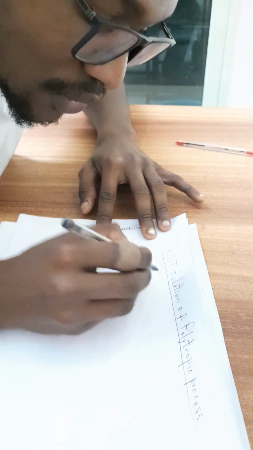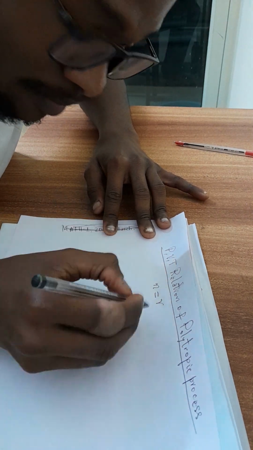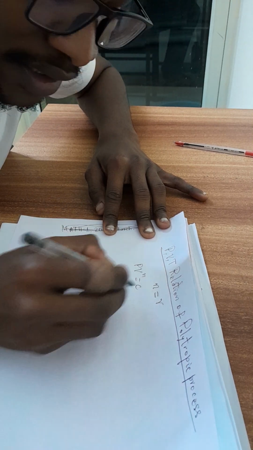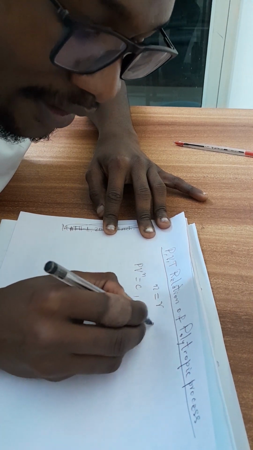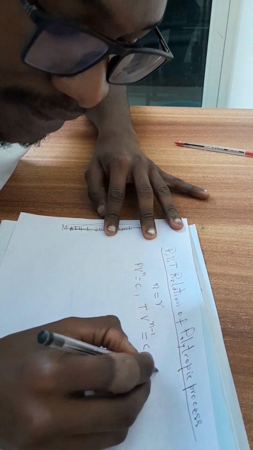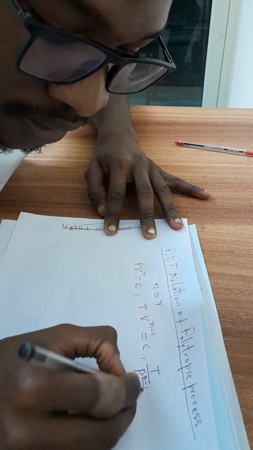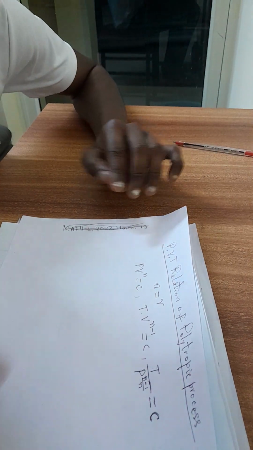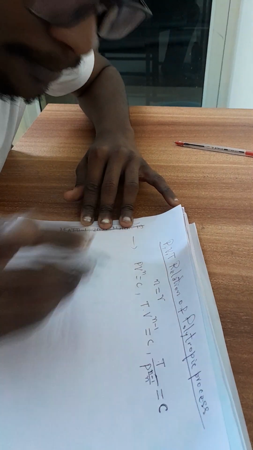We just have to substitute n where you find gamma. For pressure and volume, it will be PV raised to n equal to C. For temperature and volume, it will be T times V raised to n minus 1 equal to C. And for temperature and pressure, it will be T upon P raised to n minus 1 upon n, equal to C. Nothing will change.